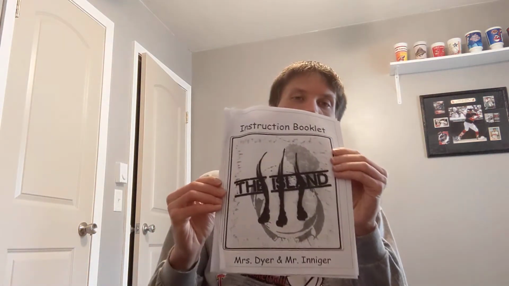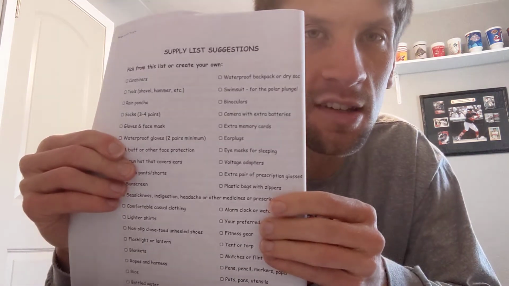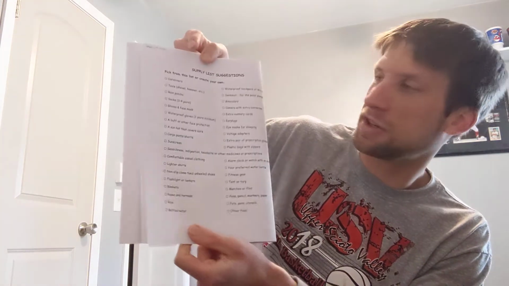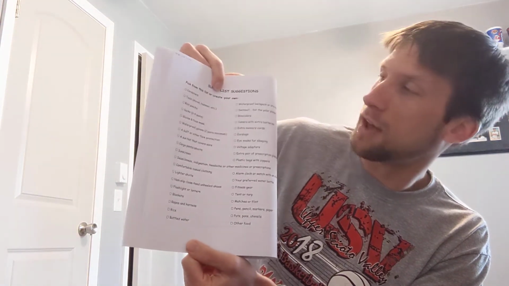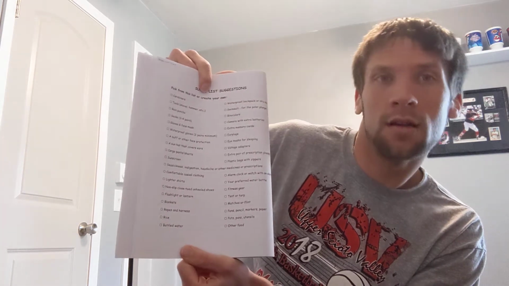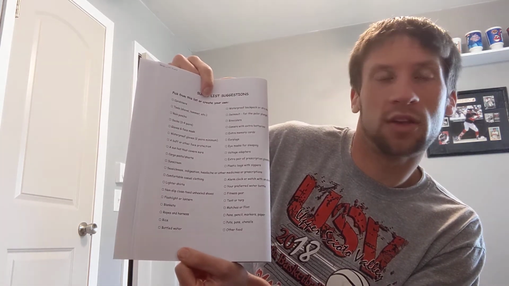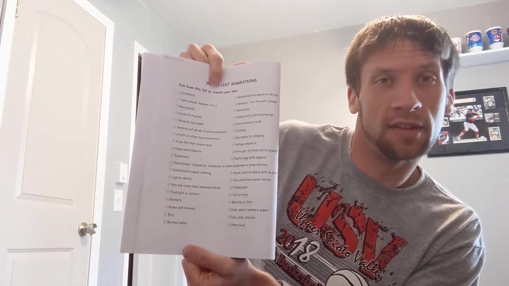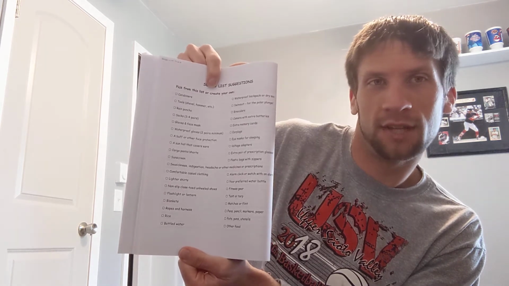So we're going to turn back to our handy dandy instruction booklet, and we're going to go back here. And on this page, you'll see there's a page that says supply list suggestions. And you can see there are all kinds of suggestions there. And you are welcome to use any of these suggestions that you want. Or maybe you think of something that you'll need that is not on this list. That's fine too, okay?